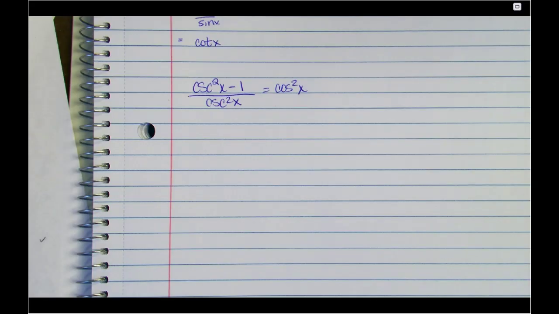I think I did something wrong, because I got one. Well, I just turned the top one. What's the top turn into? Cotangent. Okay. Cotangent squared. What's the bottom turn into? Cotangent squared plus one. Oh, I wouldn't switch him, because he's already one term.